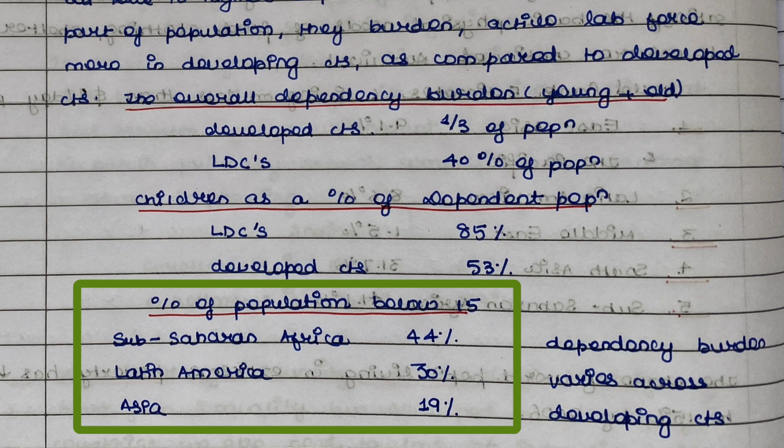So the dependency burden also varies across developing countries. So all of these points, when you write in the answer, you will write that, yes, there are differences between developed and developing countries, which is well known. But even among developing countries, they are not a homogeneous set. They are very different from each other. So you will give different examples to show this. You can show that there is one part of the developing world, sub-Saharan Africa, which has a huge children burden, 44%, and there is another part, Asia, which has relatively less, 19%.